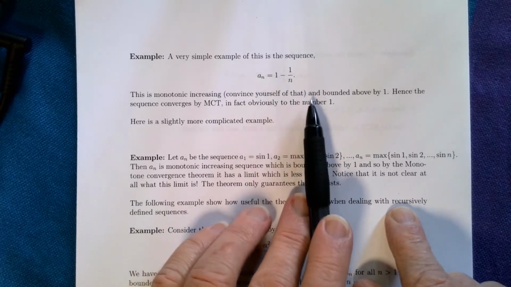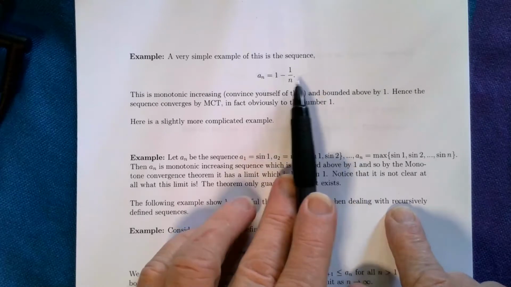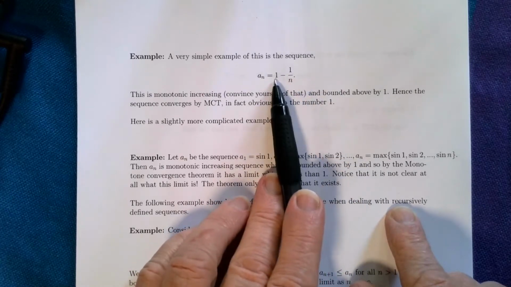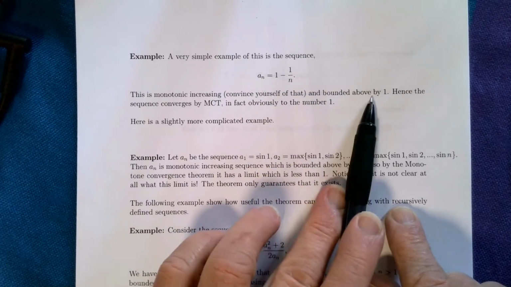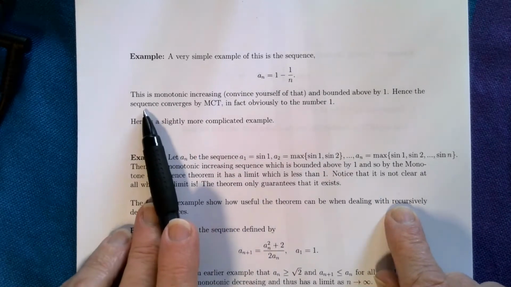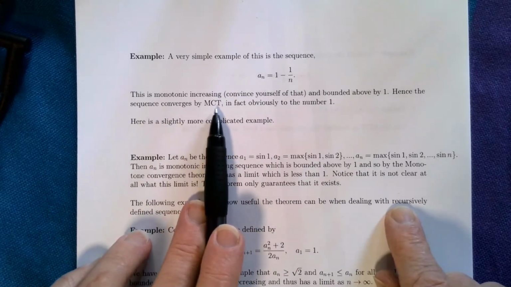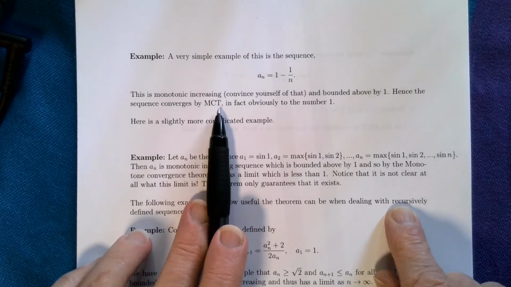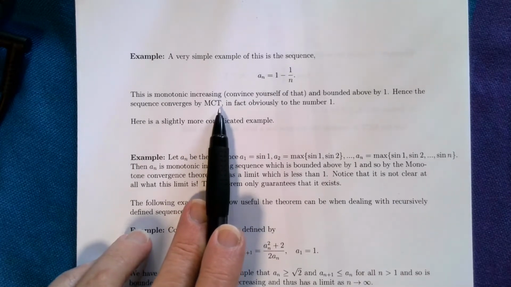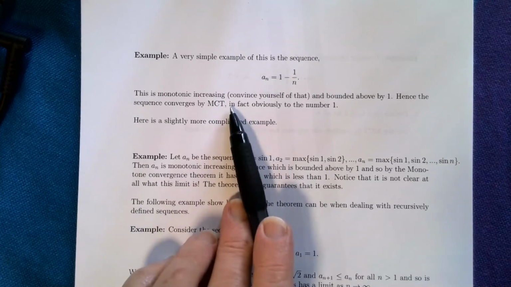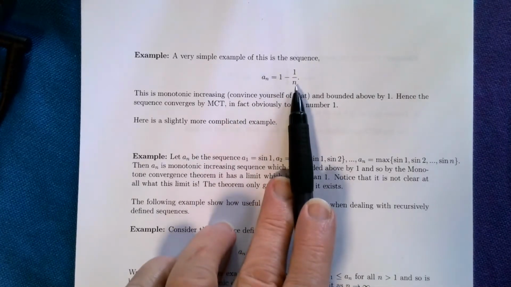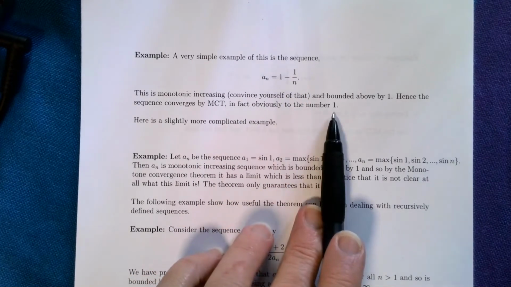The terms are getting bigger and bigger and bigger, and it can't be any bigger than 1 because it's 1 minus something, so it's bounded above by 1. And hence, the sequence converges by the MCT, monotone convergence theorem. I'll use MCT as an abbreviation. It's obvious that the limit, in fact, is equal to the number 1. So that's no big surprise.